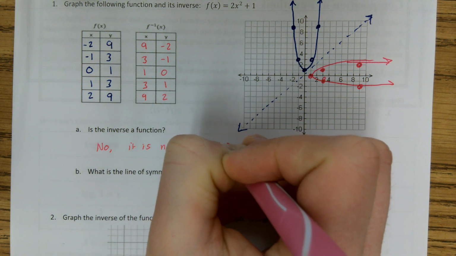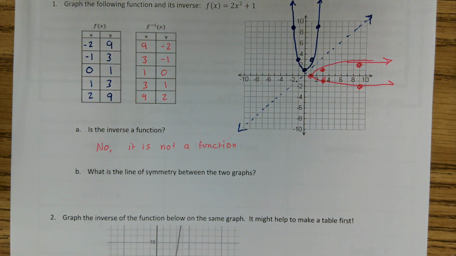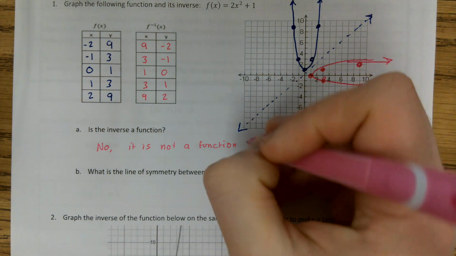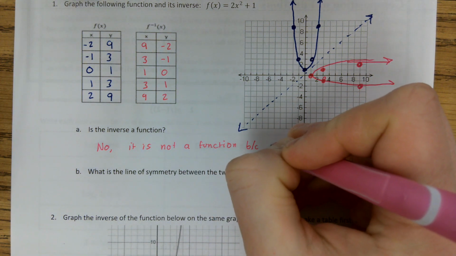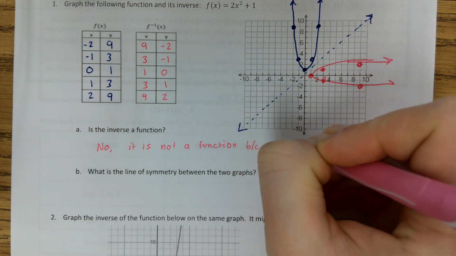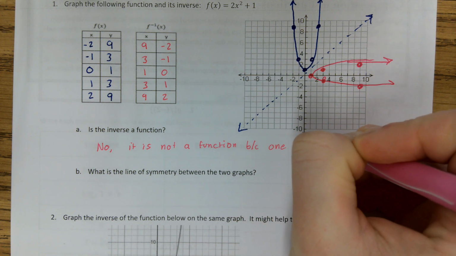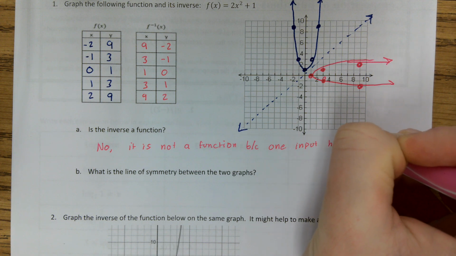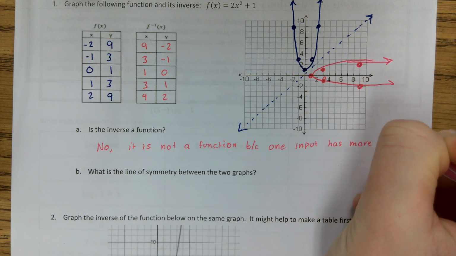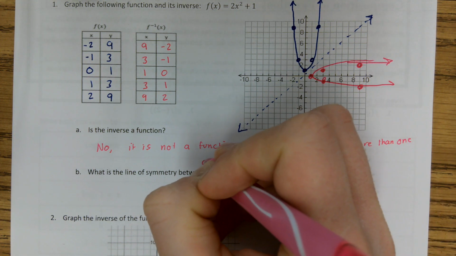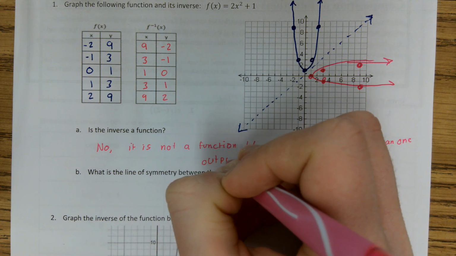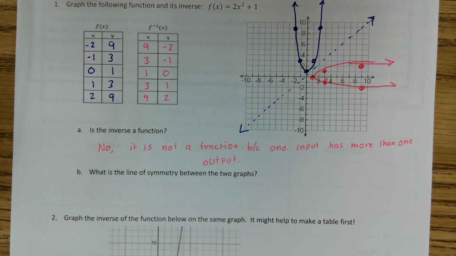Rather, our real definition for it: it is not a function because one input has more than one output, right? So that's our definition for that function there.